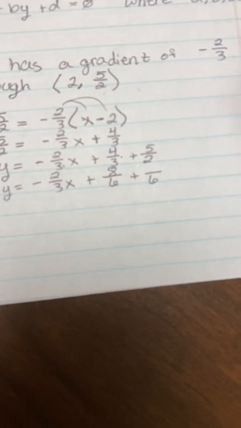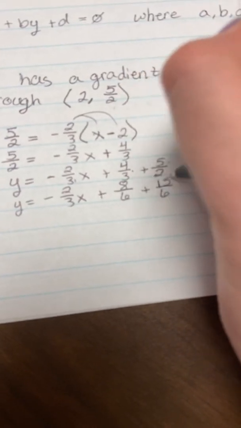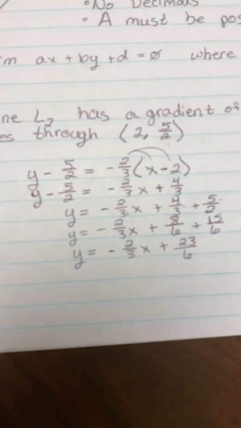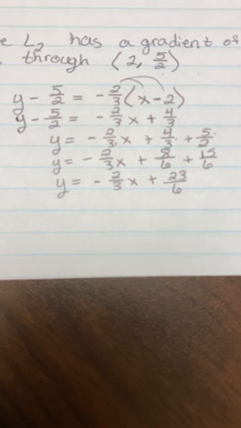So this first fraction will multiply by 2, which gives us a numerator of 8. And the second fraction will multiply by 3 to give us a numerator of 15. And we add those together. Don't let fractions freak you out. Fractions are friends, not food. And there we have another form, y equals mx plus b.